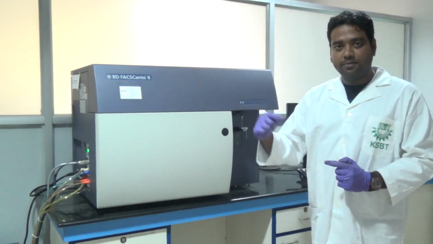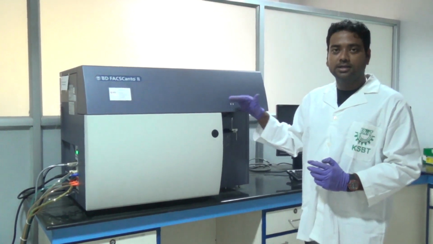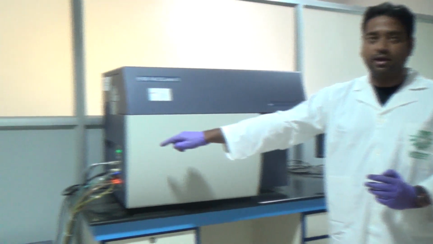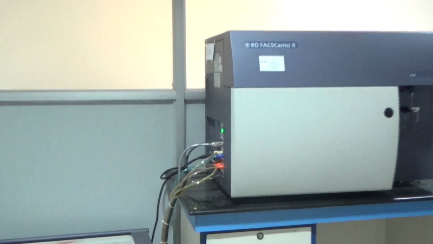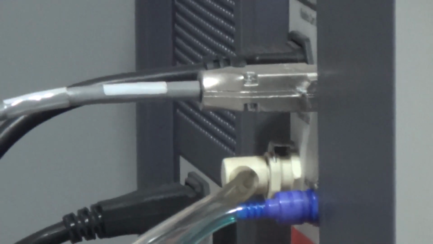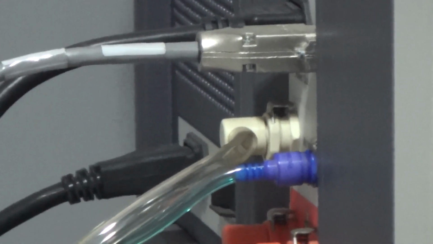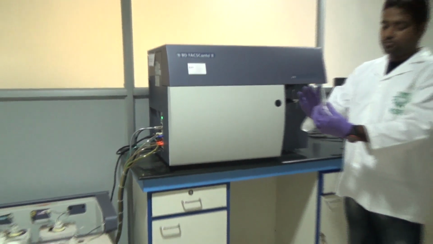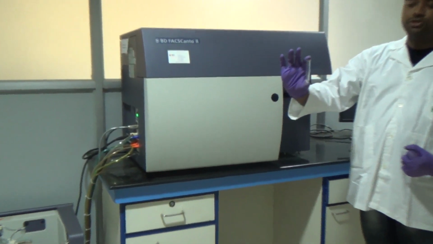As I said before, we are maintaining the pressure with the help of this air in. So how is this air in playing its role? Suppose I give one example. This is the FACS tube, which we will run for our sample analysis.